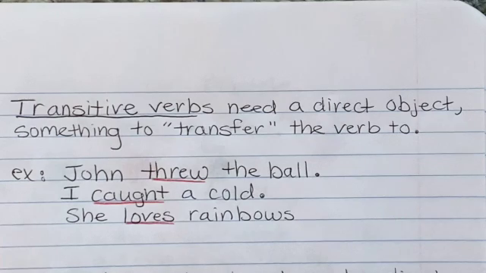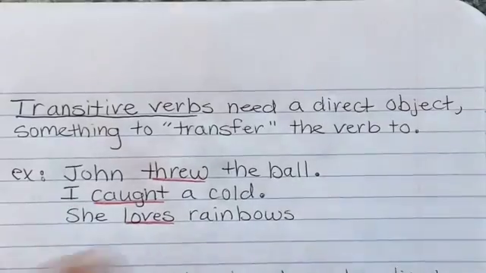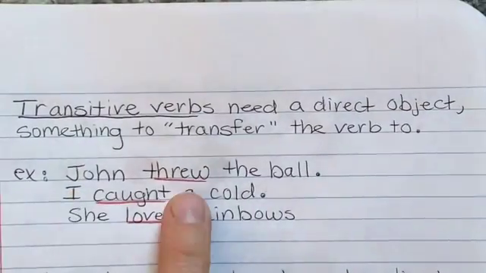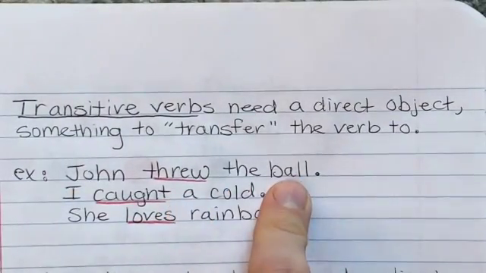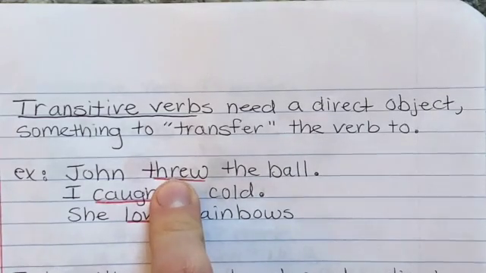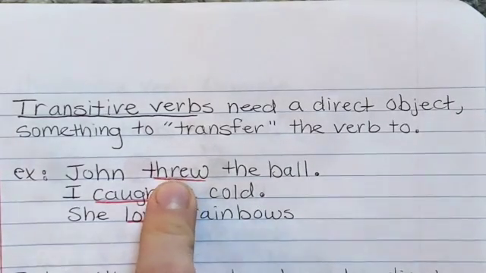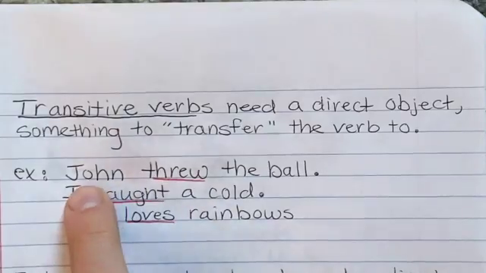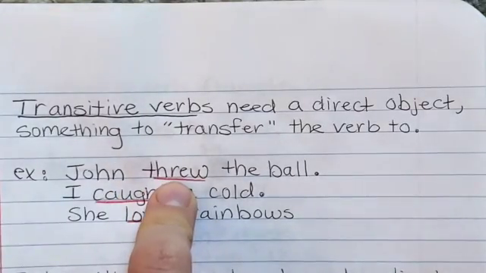So transitive verbs are verbs that need a direct object. It's a verb that needs to transfer the action. Let's just look at some examples. John threw the ball. Threw is our verb, is our action. John is the one throwing the ball.